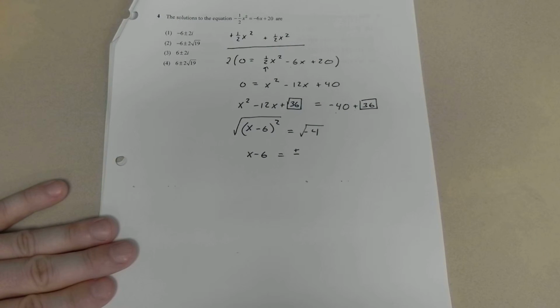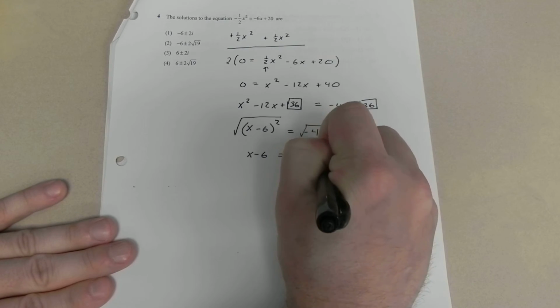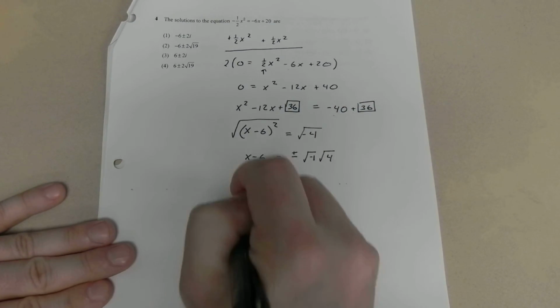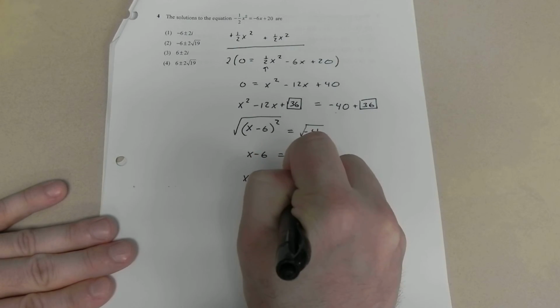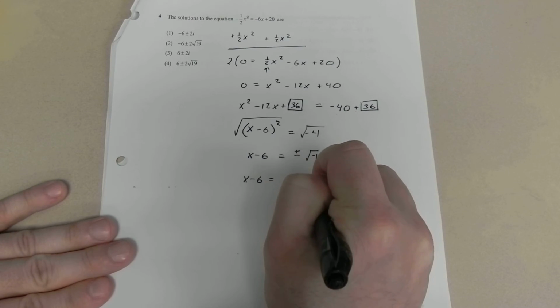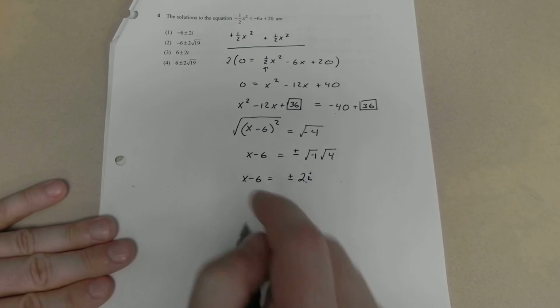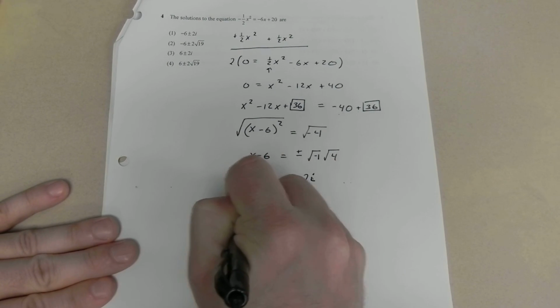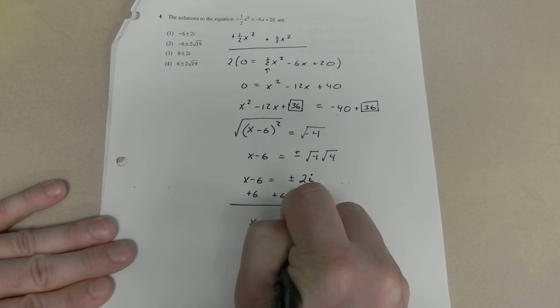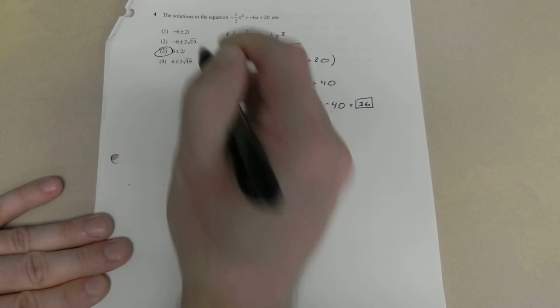The square root of a negative is going to yield an imaginary result. So what I really have here is the square root of -1 times the square root of 4. Well, the square root of 4 is 2. The square root of -1 is i, plus or minus 2i. Let's now add 6 to each side, and x is equal to 6 plus or minus 2i. Choice 3.